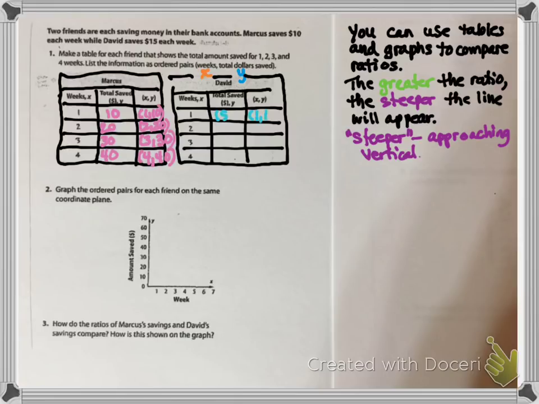So first week he has $15. Second week he has $30. So basically what this is called is a running total. What does he have by the end of the second week? And then third week he's going to have $45, 3 and 45, and then fourth week he's going to have $60, 4 and 60.